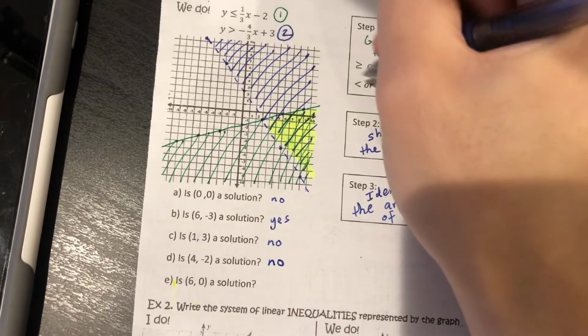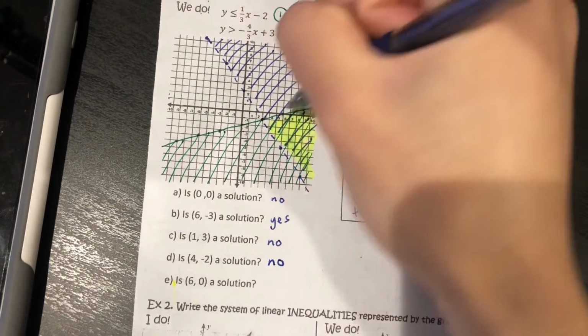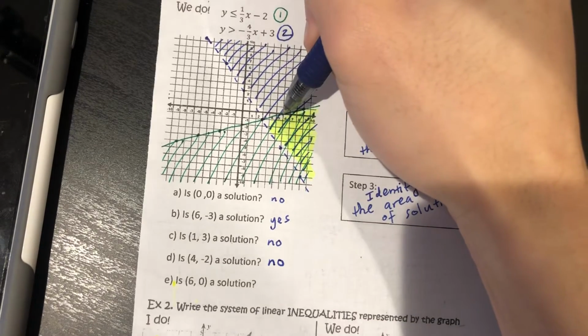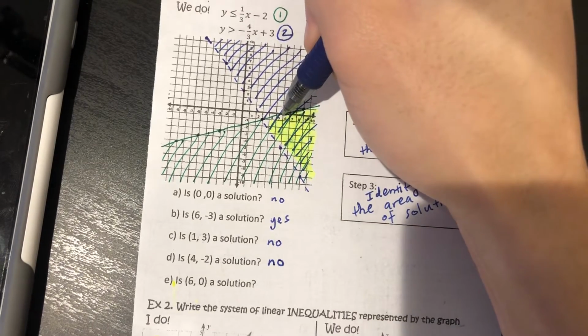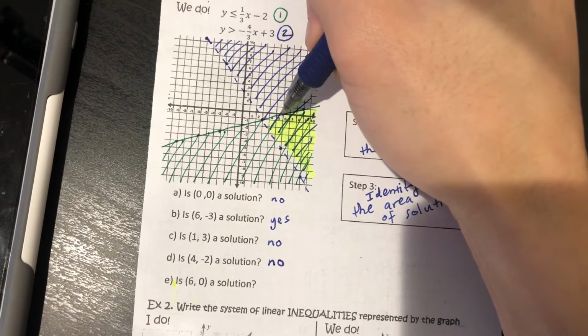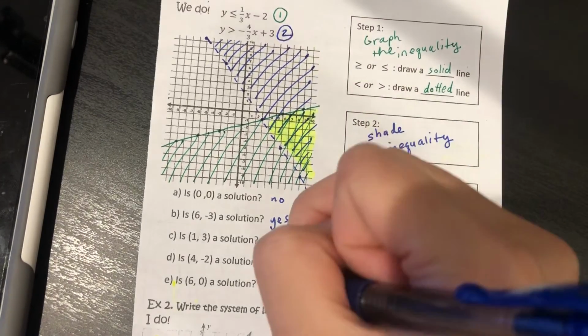Alright, is 6, 0 a solution? Let's check 6, 0. Okay, 6, 0 right here. Ooh, that is on the solid line. That means it is included. That means this will be a solution, yes.